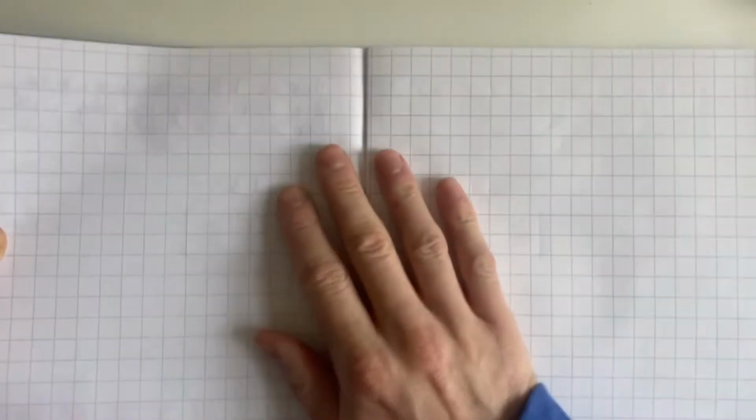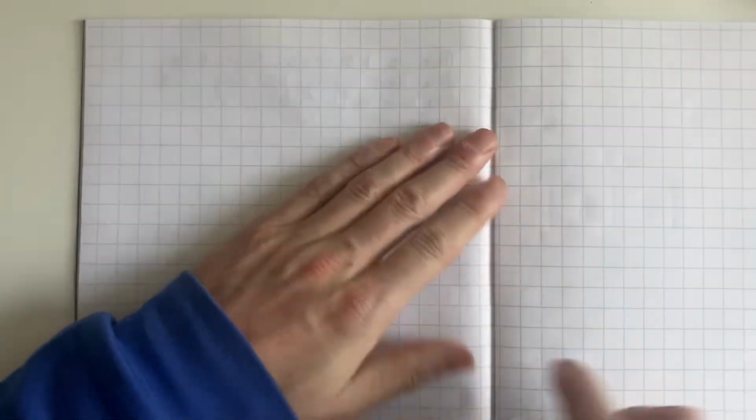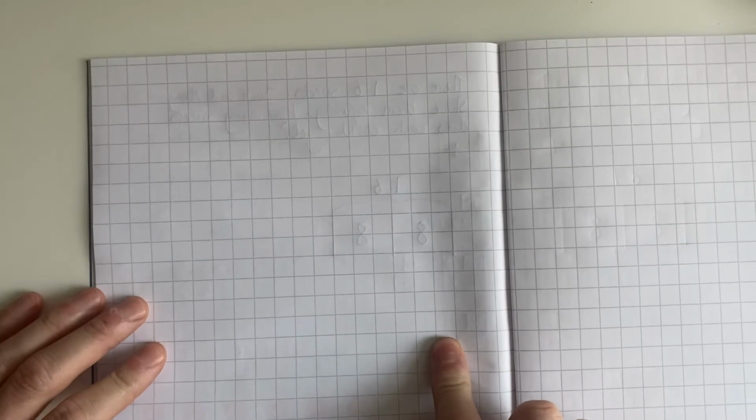Okay, so we're going to start our learning for this week. This week, children, we are going to be using a formal written method for division. Now today, we are going to be looking at dividing three-digit and four-digit numbers by a single digit. And I'm going to use a method called the bus stop method.